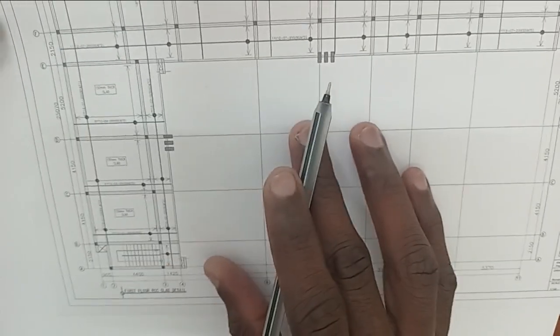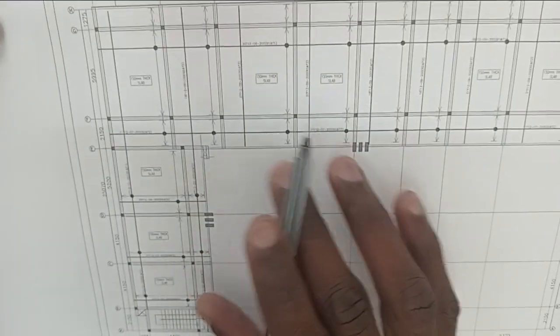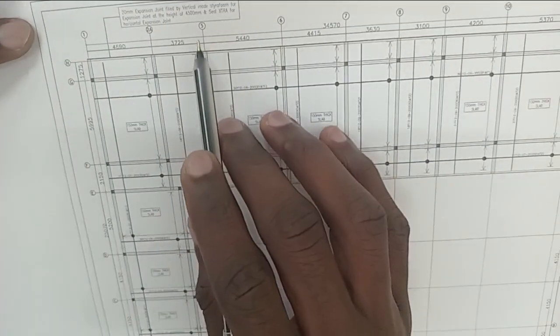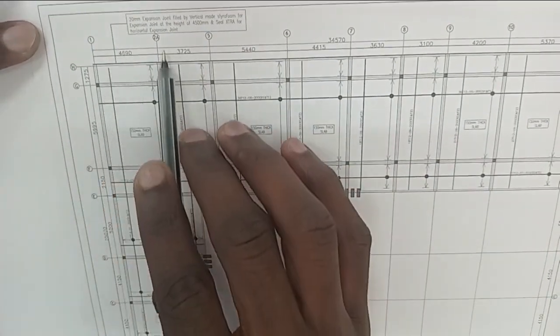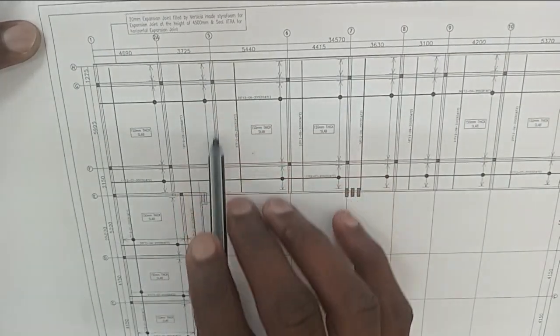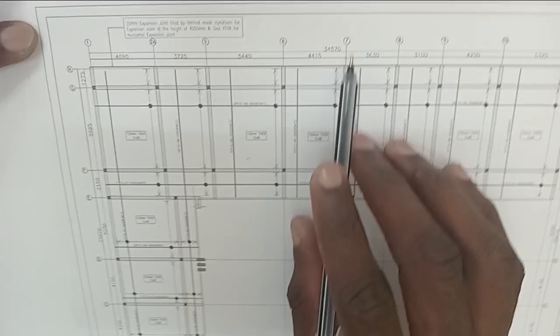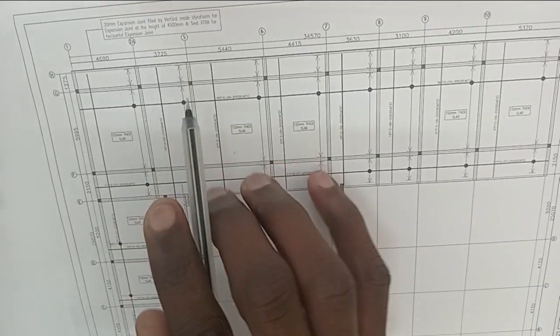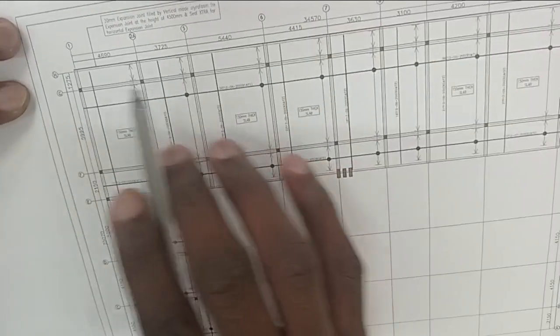The first step is to identify the grid lines. This is a grid line. Grid lines pass through the center of each column, and these grid lines are shown horizontally and vertically.